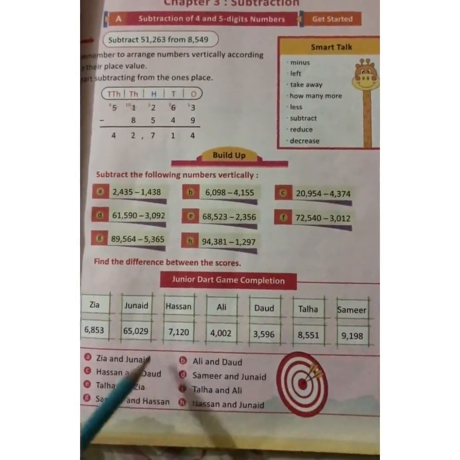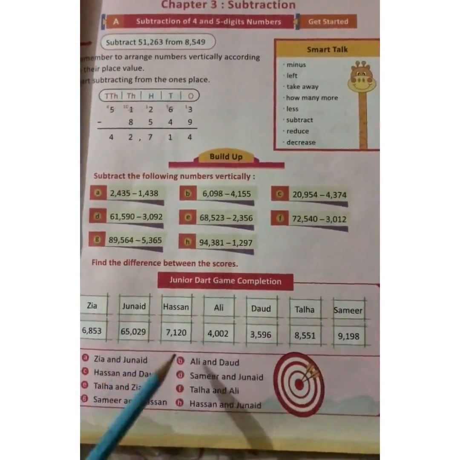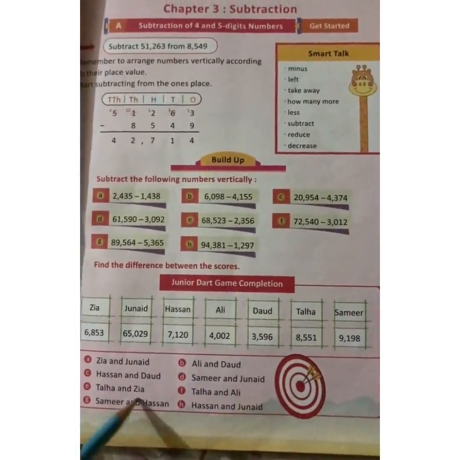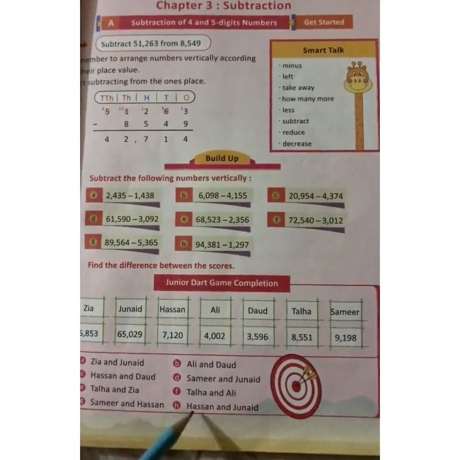Then Hassan and Daud. This is the score of Hassan and this is the score of Daud. So we'll do the subtraction in them. Then Sami and Junaid. Then Talha and Zia, Talha and Ali, Sami and Hassan and Junaid.